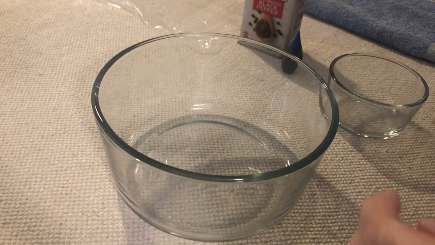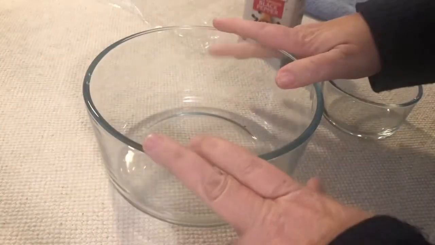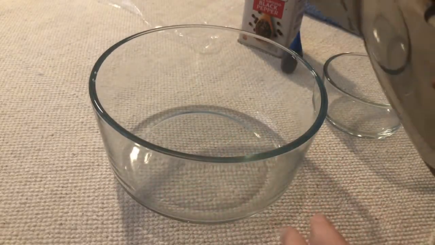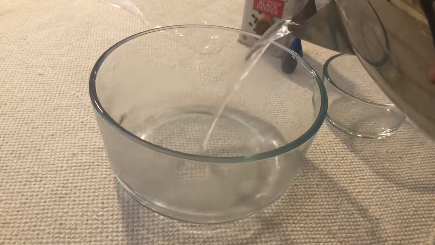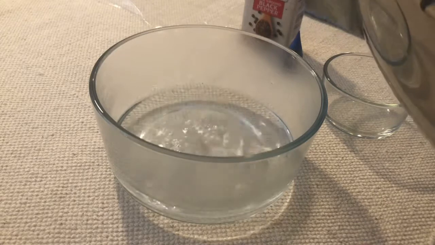Okay, first of all, I have a clear glass bowl, and this is going to represent the water on our earth, the ocean, you could imagine it as. And I'm pouring in boiling hot water from my kettle.